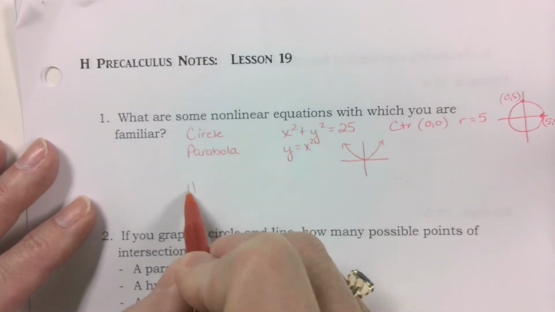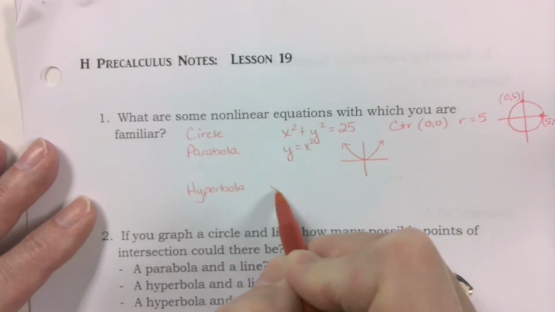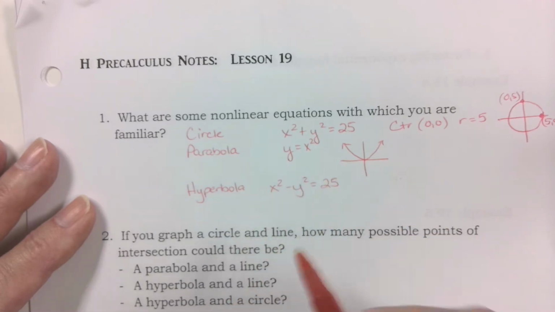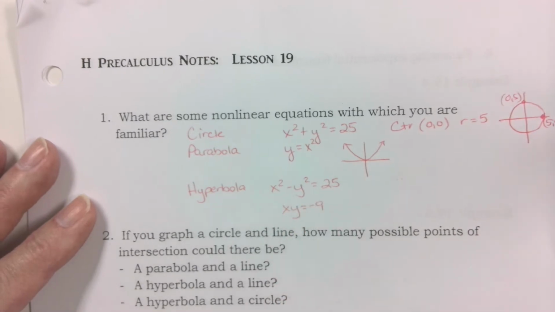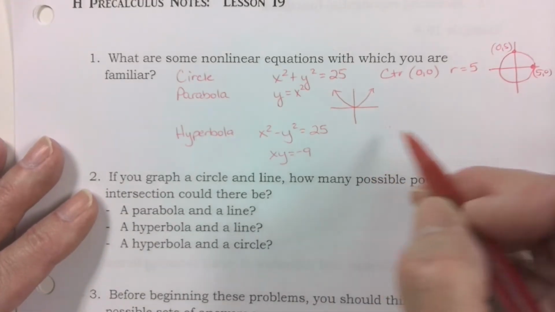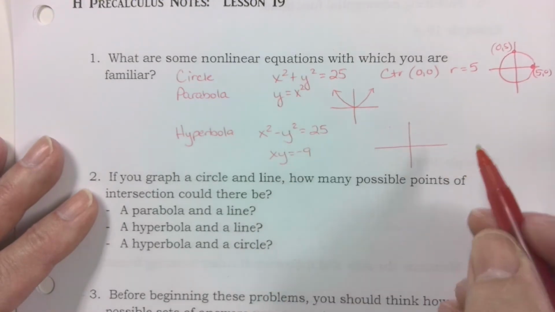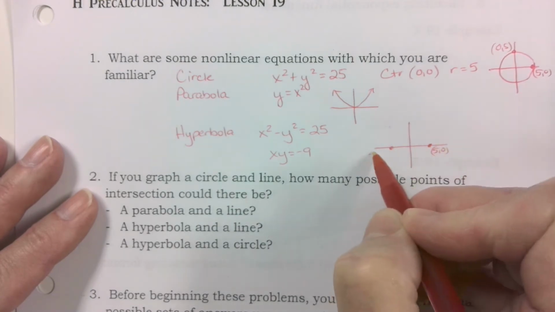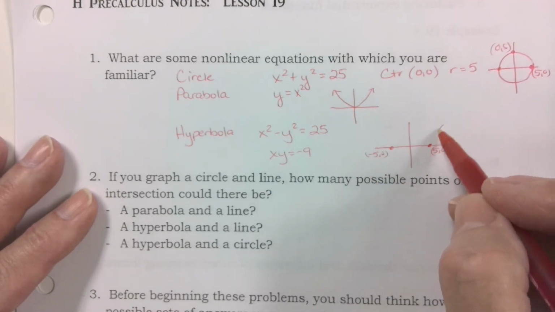Or a hyperbola. A hyperbola has an equation that's similar to x squared minus y squared equals 25. It can look quite different with a hyperbola, though. Like xy equals -9 is also a hyperbola. It's almost like a circle, but it has a minus here instead of a plus. So it's still going to go through the points 5, 0 and -5, 0, just like this circle does, but it's going to look like this instead.